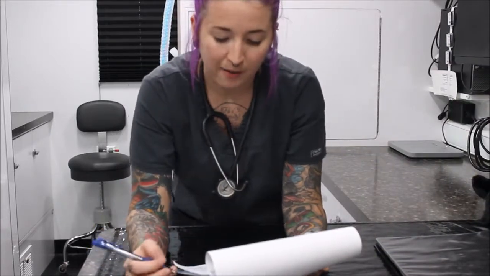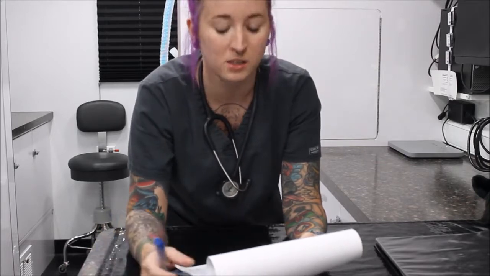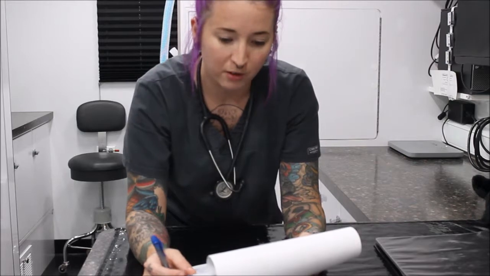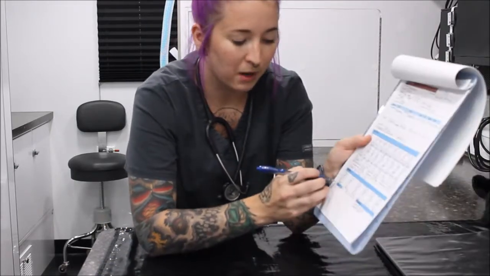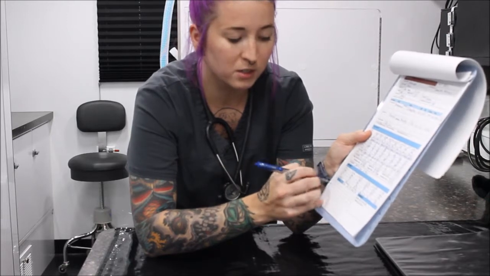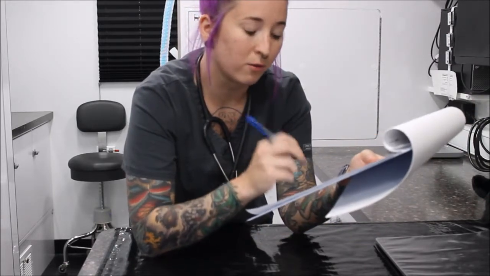Basically after we extubate them, we put them into recovery, and then we start to monitor them again about every 10 minutes. When we're monitoring them, we usually monitor the temperature, the heart rate, the respiratory rate, and their mucous membrane color, just to make sure everything is staying nice and normal looking during that procedure. Also on our anesthetic form, we have a spot here for emergency drugs. So if we had any emergency drugs that were given, we will write that on our form.